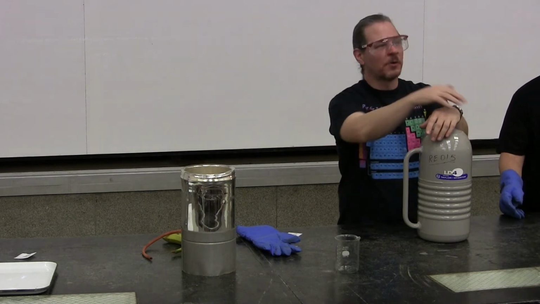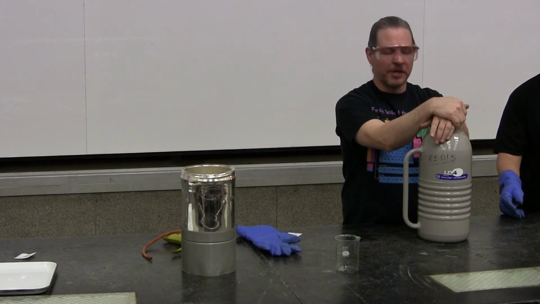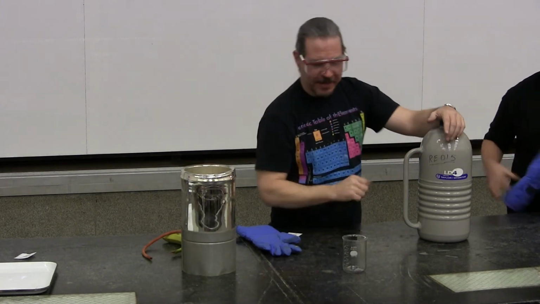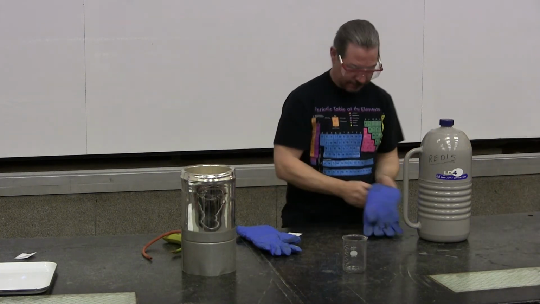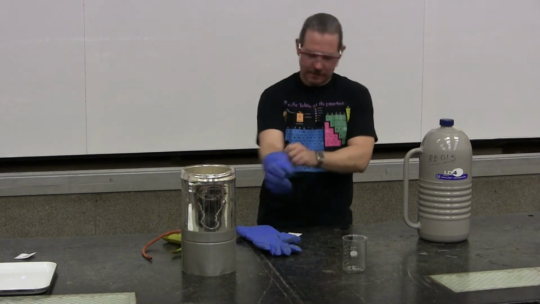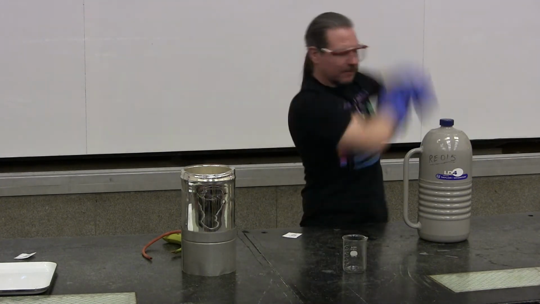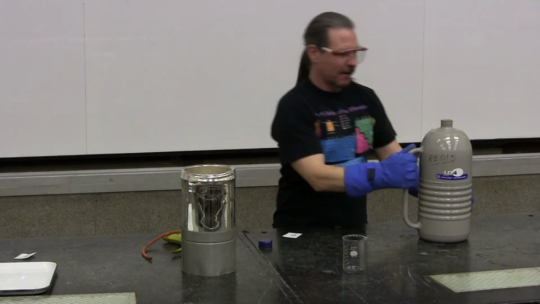So I'd like to do a couple of liquid nitrogen demonstrations for you, but first I'd like to show you what it looks like. So we're going to pour it right out into this beaker. Okay, liquid nitrogen.